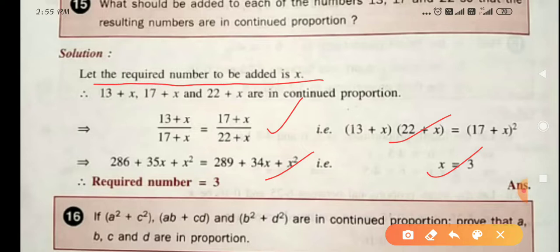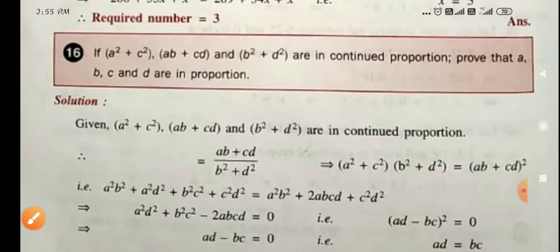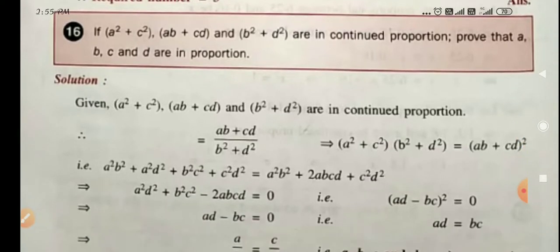These are very easy questions, and you can get many questions from the exercise. After that, one more example is coming. If a square plus c square, ab plus cd and b square plus d square are in continued proportion, prove that a, b, c, d are in proportion.